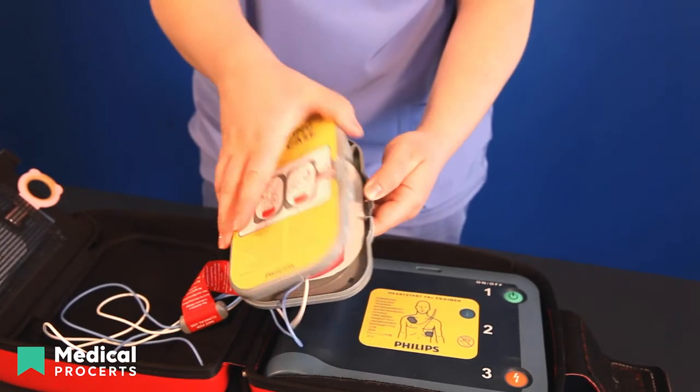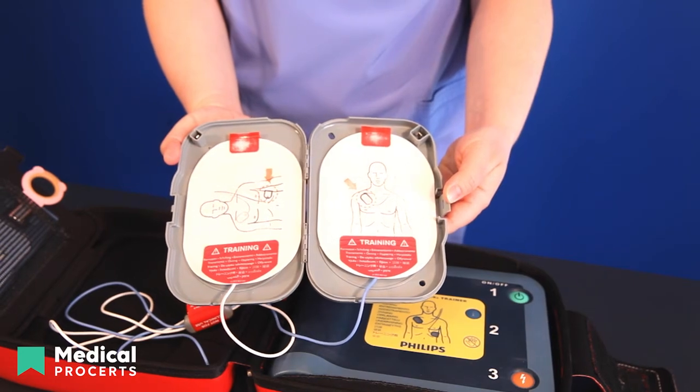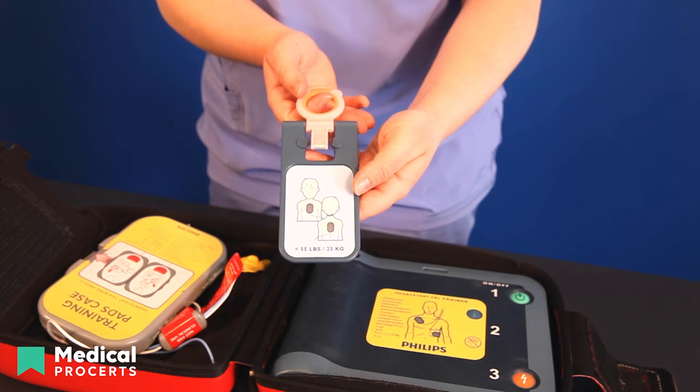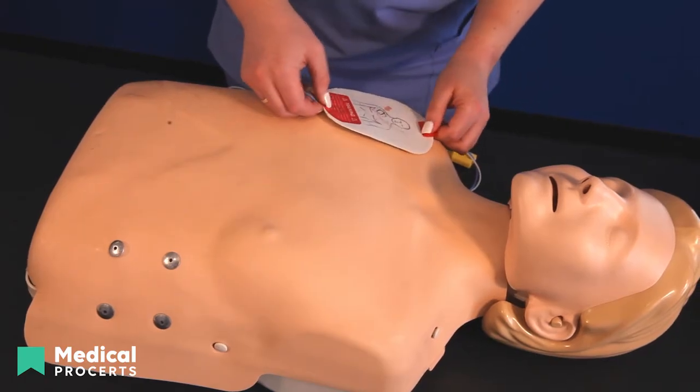AED kits come with adult and pediatric pads or insertable keys to differentiate the level of shock delivered to infants and small children from adults. Each will have a diagram included for proper placement. Place the pads on the person.